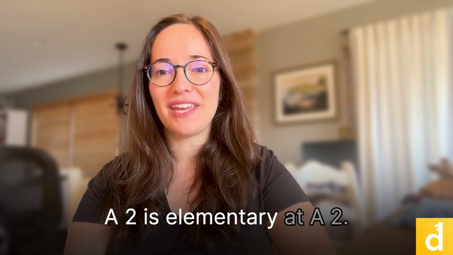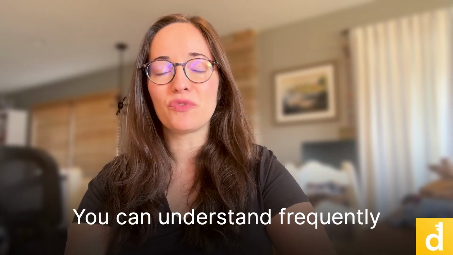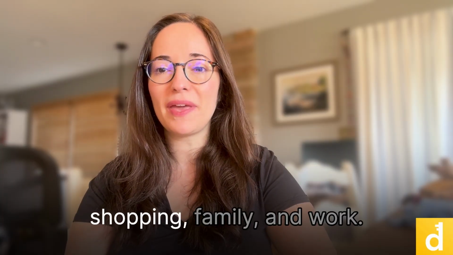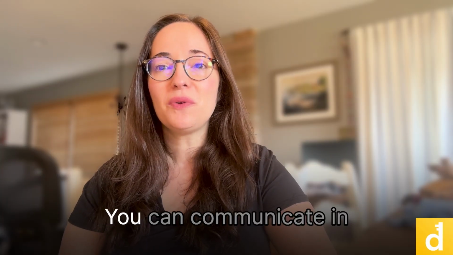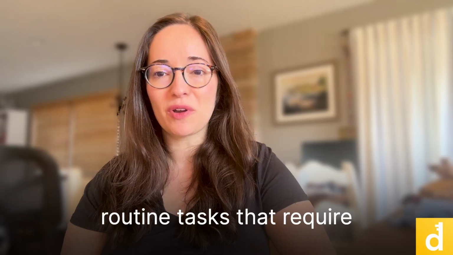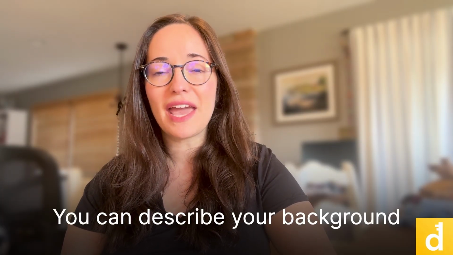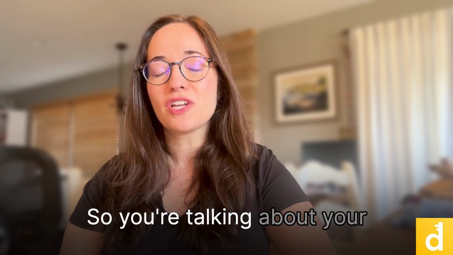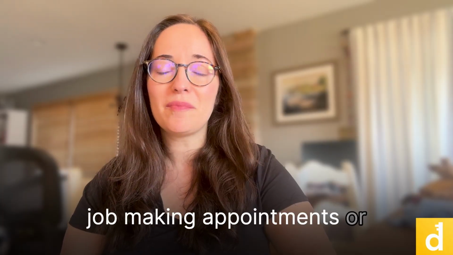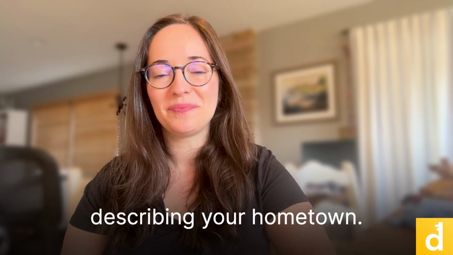A2 is elementary. At A2, you can understand frequently used expressions about shopping, family, and work. You can communicate in routine tasks that require simple information exchange. You can describe your background and immediate environment. So you're talking about your job, making appointments, or describing your hometown.